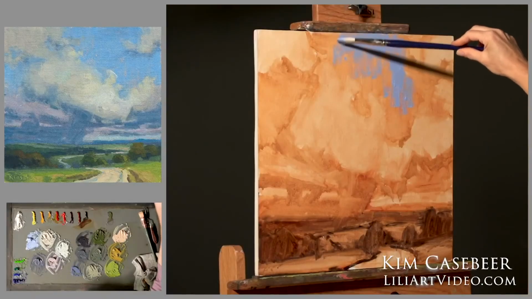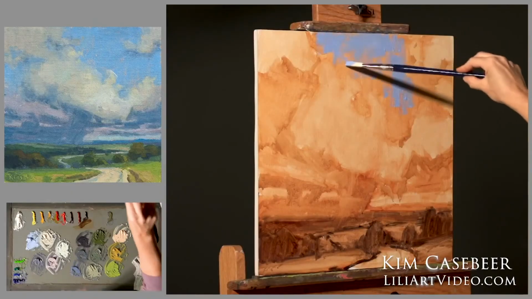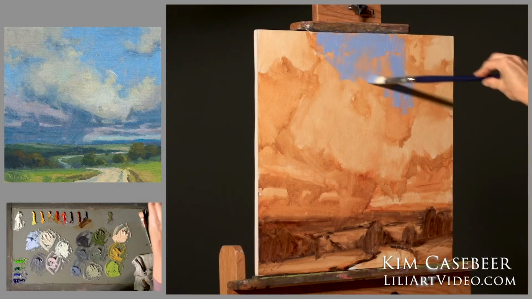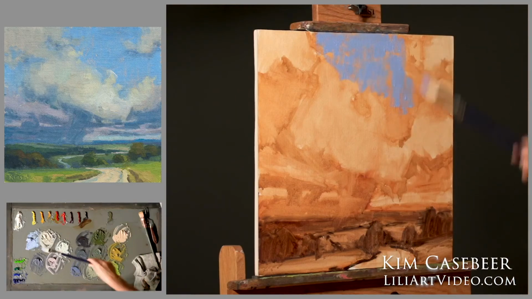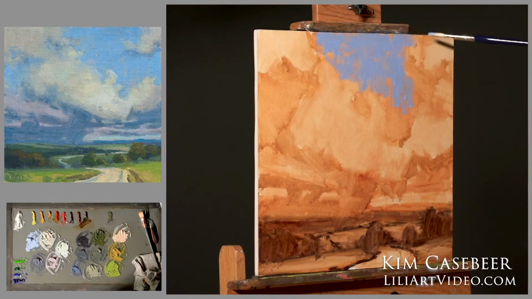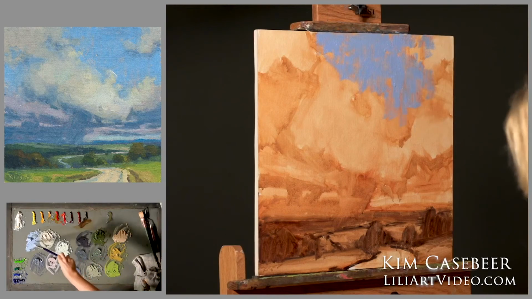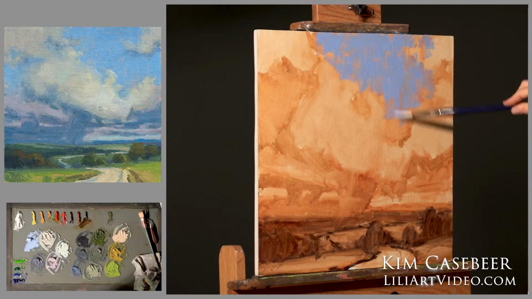Really just trying to fill the canvas, and I'm looking at my color study to go by what colors to put where and what shapes, and also the mark making. That's an important part of this. You'll notice I'm using a vertical stroke to fill it in, and that's because I want the blue sky part of the sky, not the cloud part, to seem somewhat flat. So I'm using vertical marks to keep that flat.